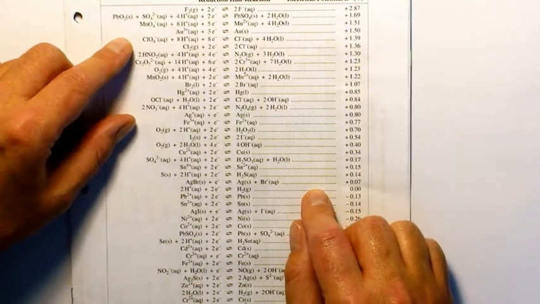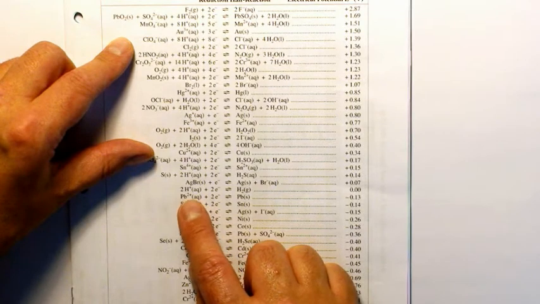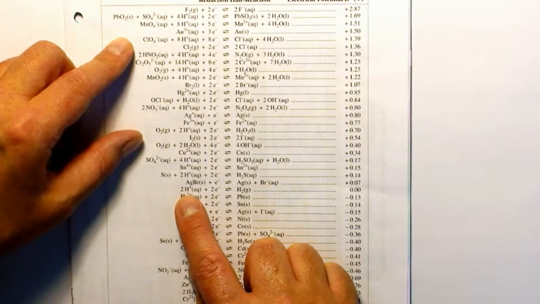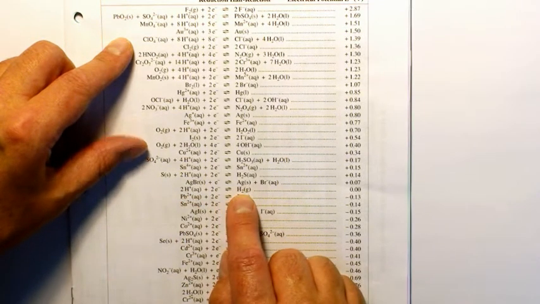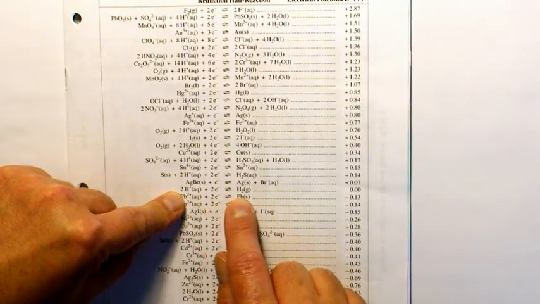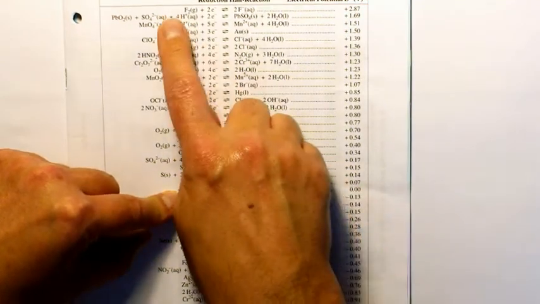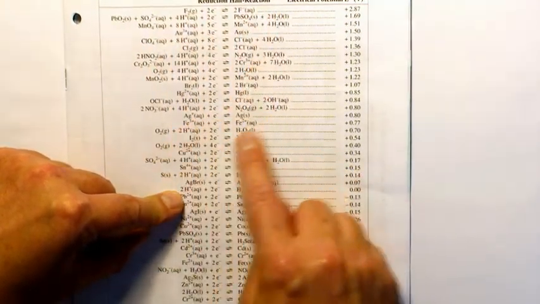This question deals with the issue of reference cells. The reference cell, as far as your data book is concerned, is the hydrogen half cell. So the half reaction for hydrogen yields a 0 voltage. Well, I mean, all of the half reactions would yield a 0 voltage.